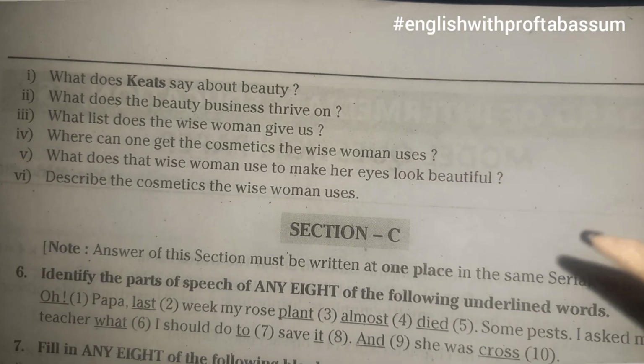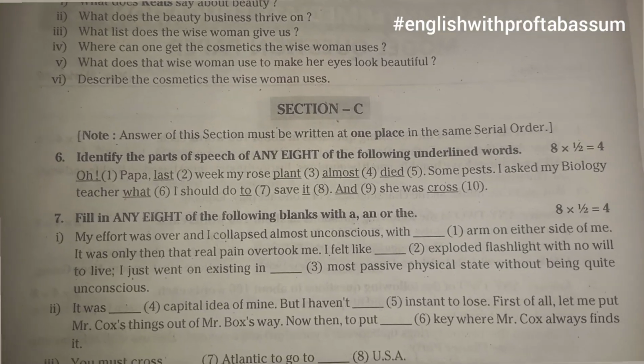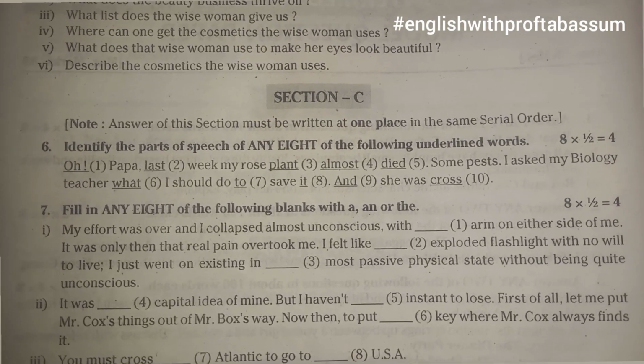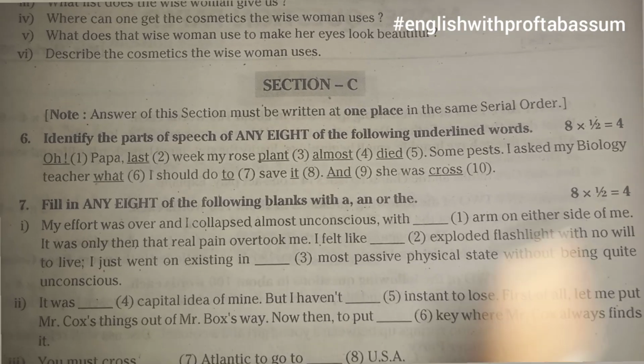With this we have come to the end of section B. Let us now come to section C. 6th bit. Identify the parts of speech of any 8 of the following underlined words. This carries again 4 marks.